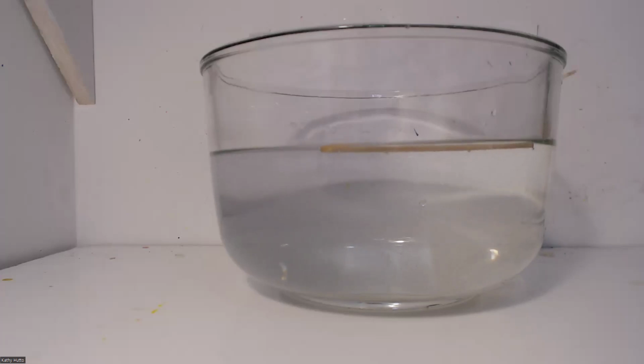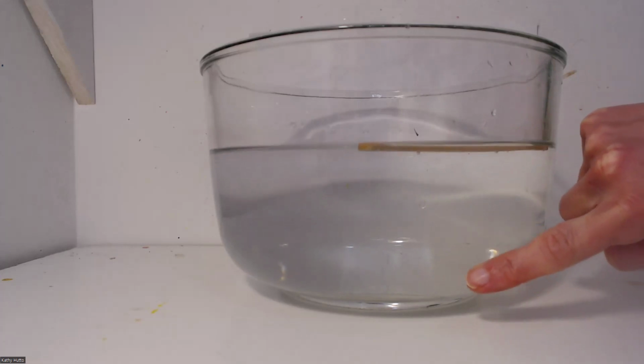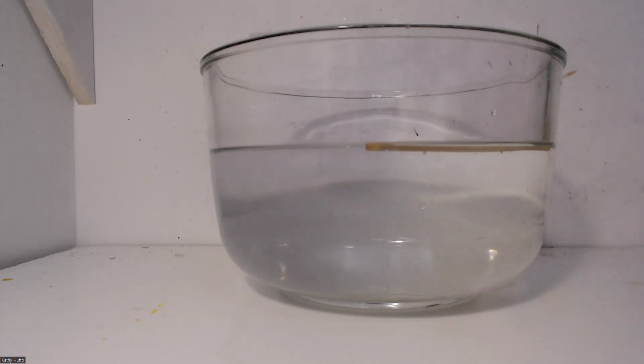Well, here we are at the science table, ready to do our sink float activity. You can see the popsicle stick is floating. Floating means it's going to stay at the top. If something sinks, then it will go to the bottom. All right, let's try this rock.